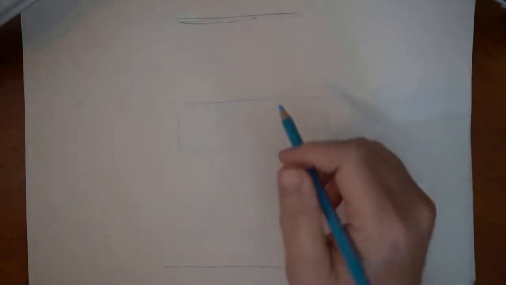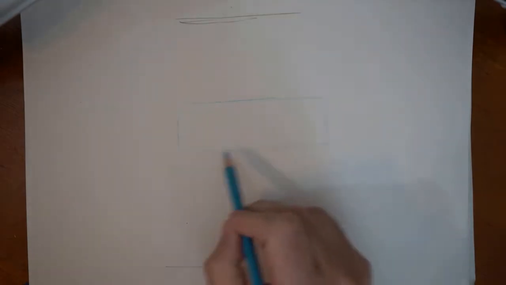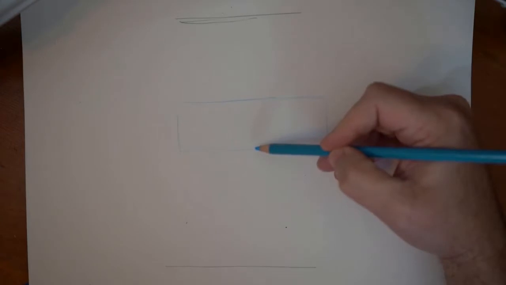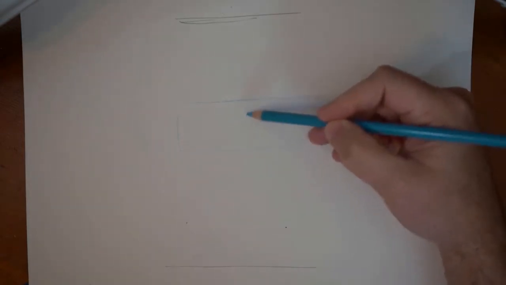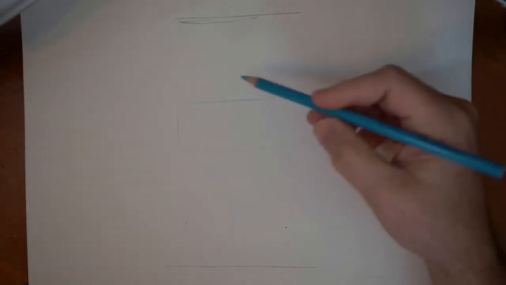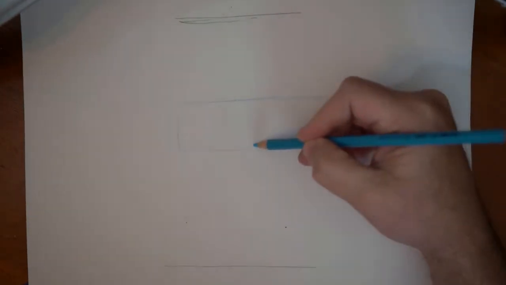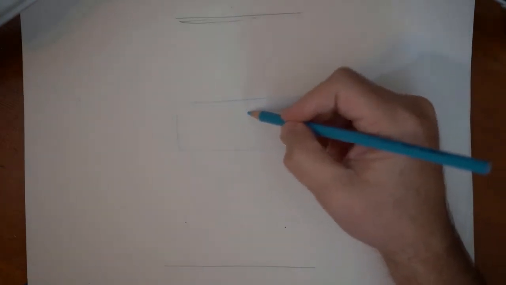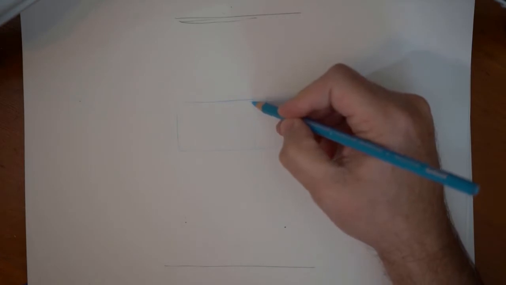The other step is to find the center of that box. Sometimes it's a little bit difficult to do. You could measure it if you wanted to. I'm going to eyeball it, but you do want to have symmetry in the bird. You want it to be equal on both sides, otherwise it looks like you have a lopsided bird. So I'm going to say this is probably the middle right here. I'm just going to draw a light line. Now the middle part, that's the center of the bird.